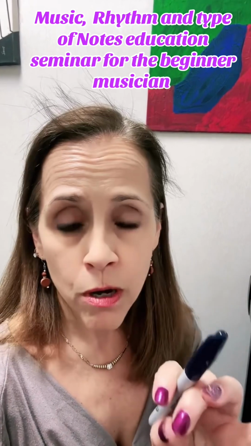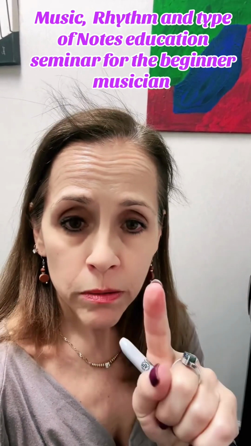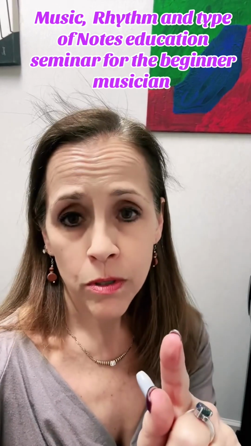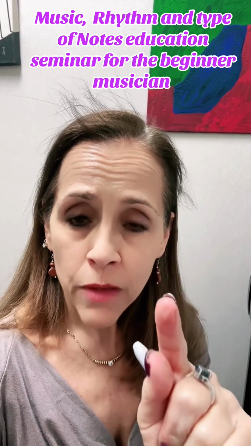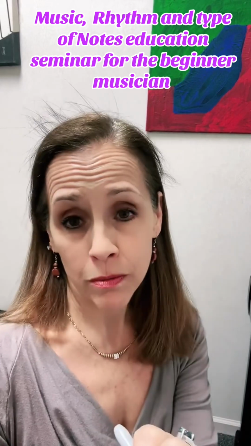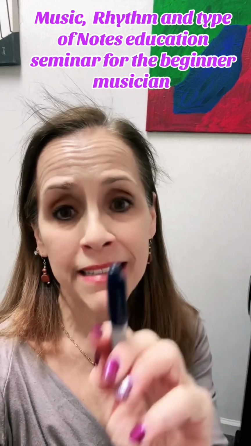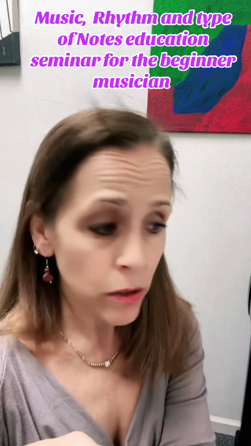A quarter note is 1. A half note is exactly double a quarter note. So if a quarter note is 1, the half note is exactly 2. And then the whole note is exactly twice as big as a half note. So that is 4. So 2 plus 2 is 4.